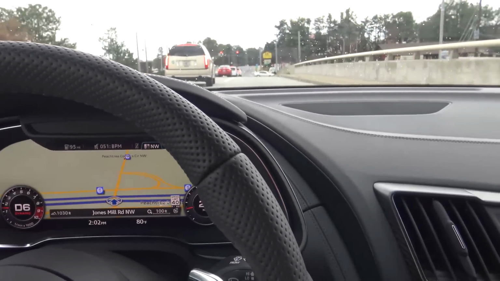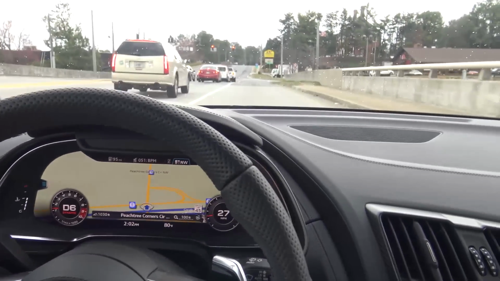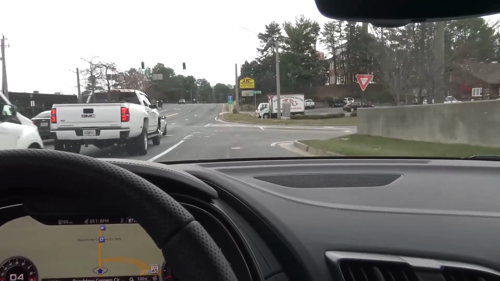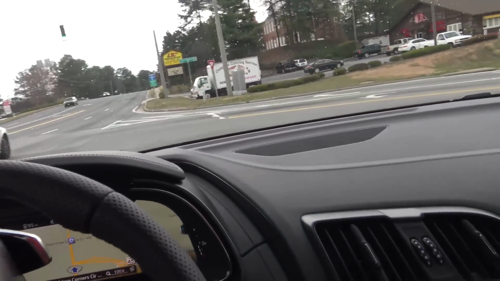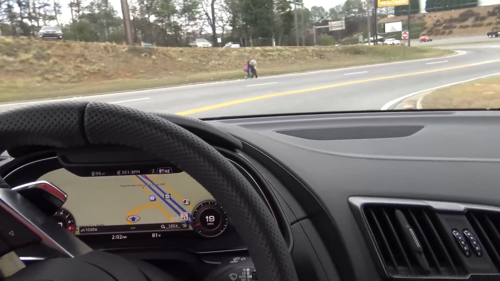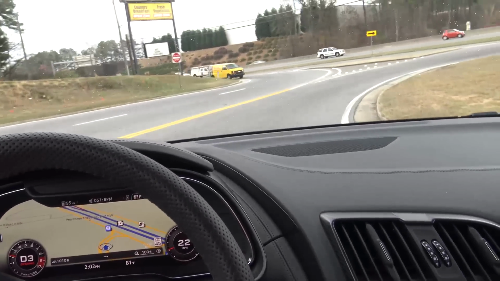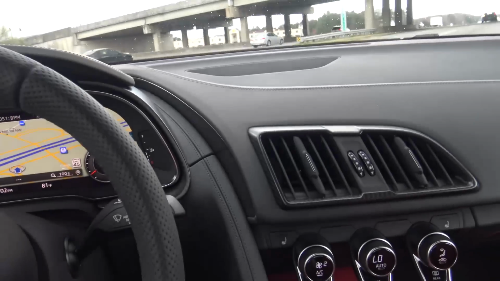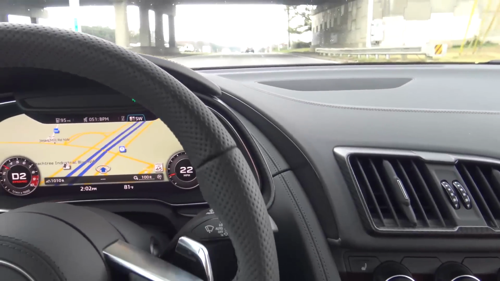Right onto Peachtree Industrial Boulevard. I will say one thing that I love about this car is I feel like I could seriously drive this thing every day, put a ton of miles on this car. I've got one camera in my hand, phone in my lap, trying to do directions while trying not to wreck a $250,000 car, and I don't feel like anything's sketchy at all.